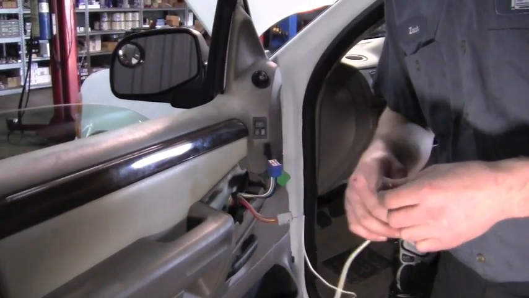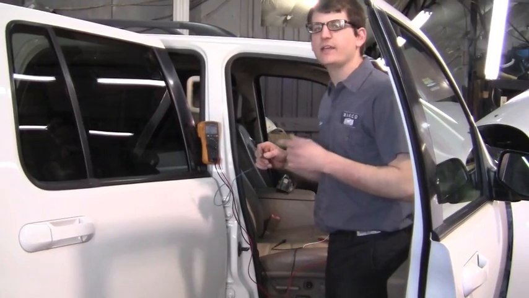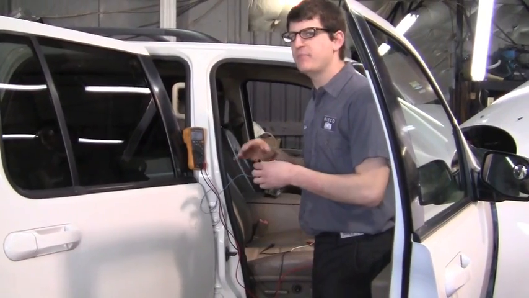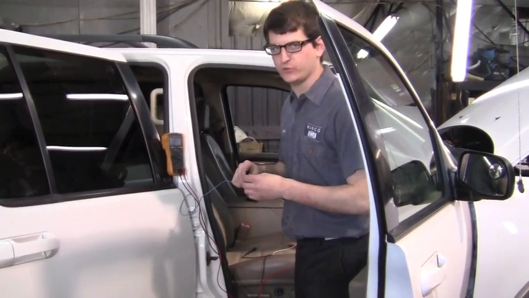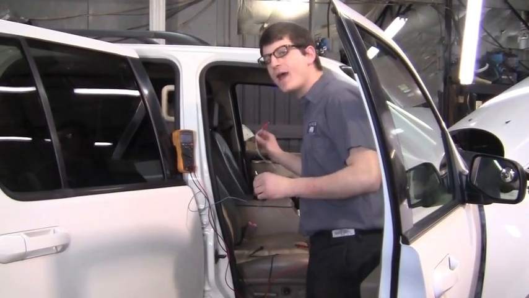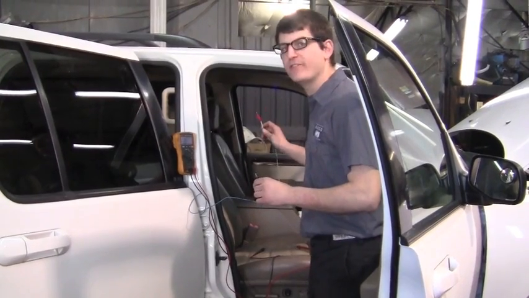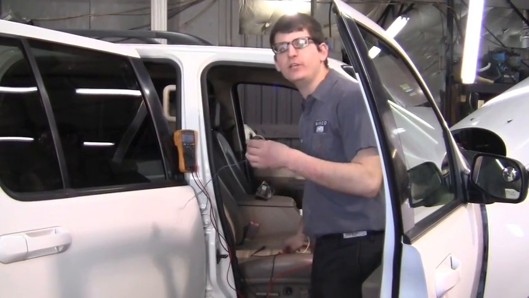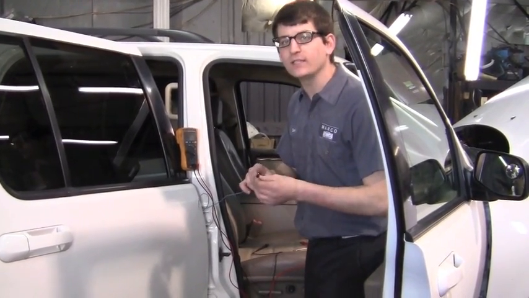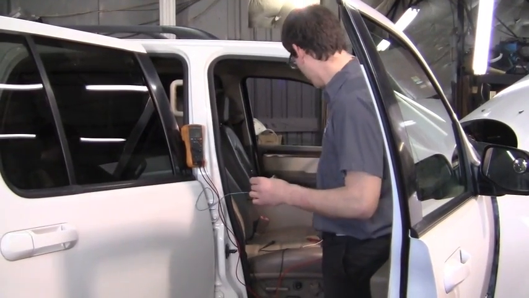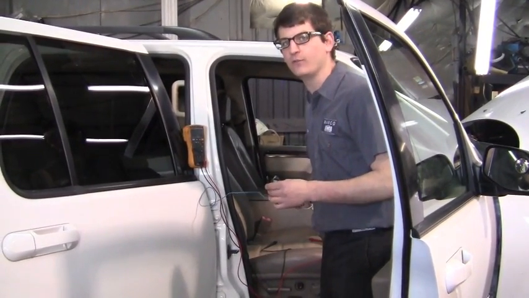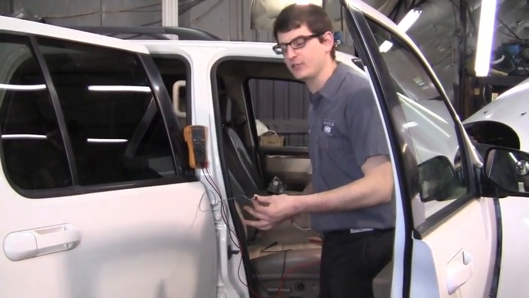Now I'm going to run this back to my meter. I have the blue wire that's back probed on the right rear window switch, and I have my white wire back probed on the driver's master switch. So what I'm going to do is hook the blue wire to one lead on the voltmeter, and I'm going to hook the white wire to the other lead on the voltmeter, and we should be testing for continuity.